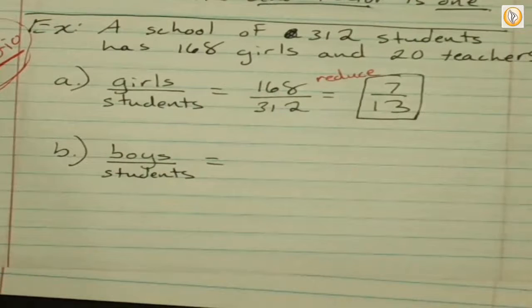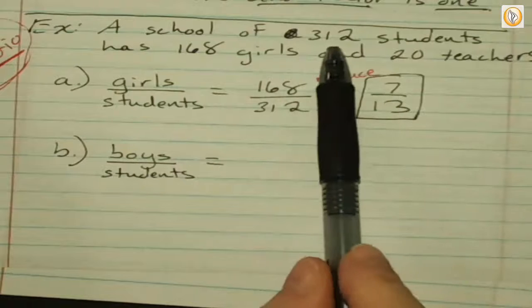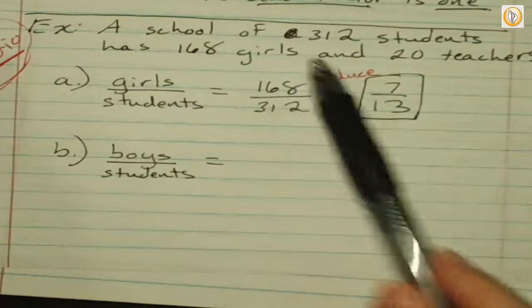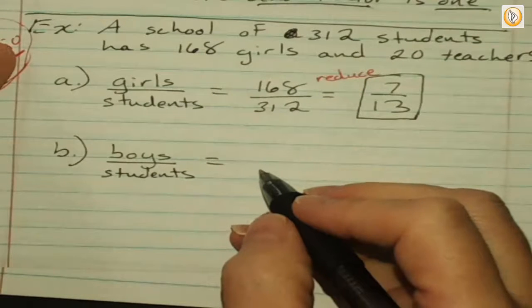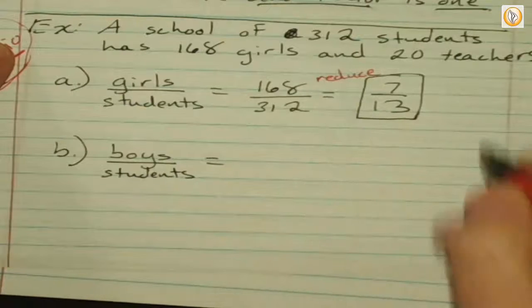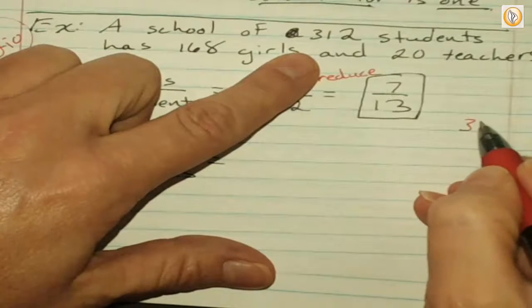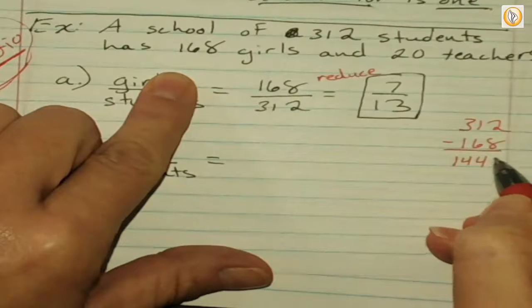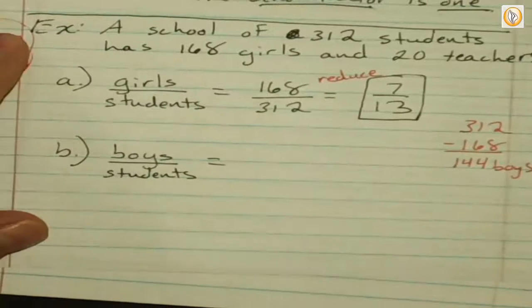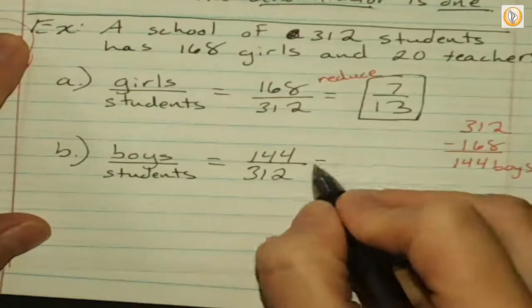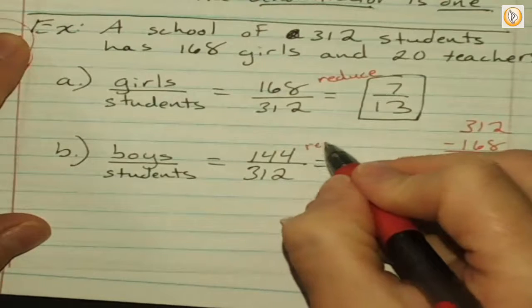How can we figure that out? If there's 312 students, you subtract. It's 144. And then Sam, what do you get for boys? You subtract, you get 144. You subtract the girls from your total students, and that gives you how many boys are in the school. And now we need to simplify. Now, you simplify or reduce.